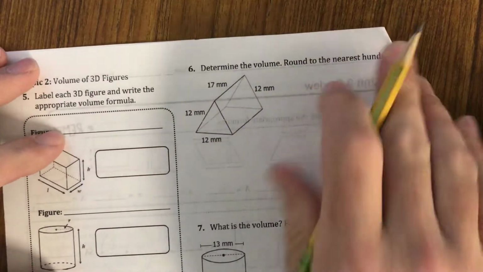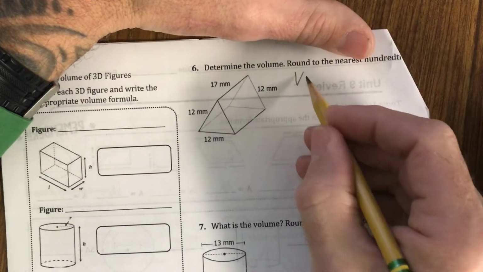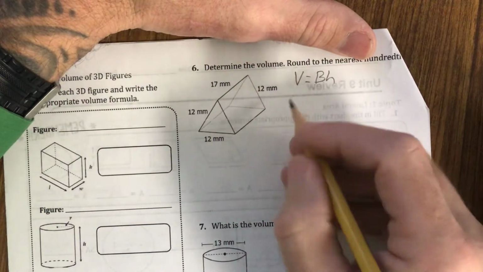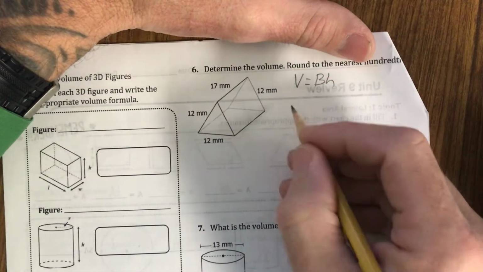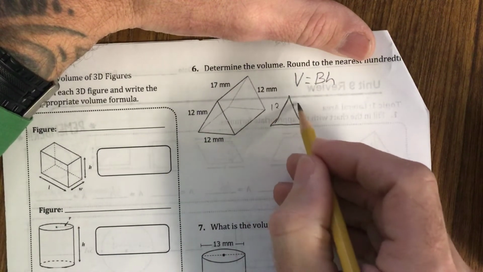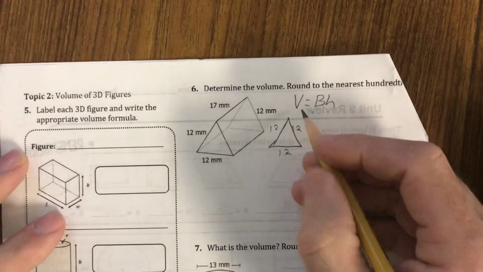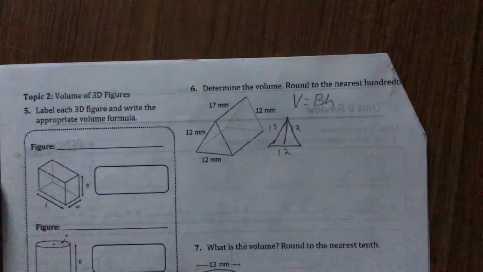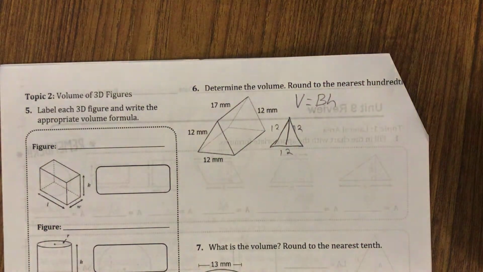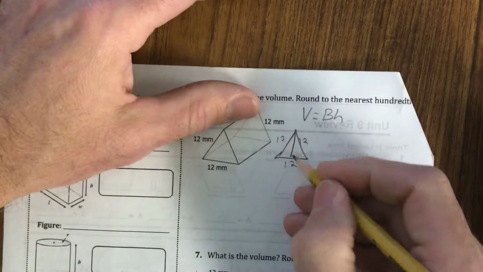6, determine the volume. All right, so for this one, the volume is going to be the area of the base times the height. So you've got to find the area of the triangle, and the tricky part about that is, it's an equilateral triangle, 12, 12, 12. And so what you're going to need to do is use the Pythagorean theorem to determine the height right here.